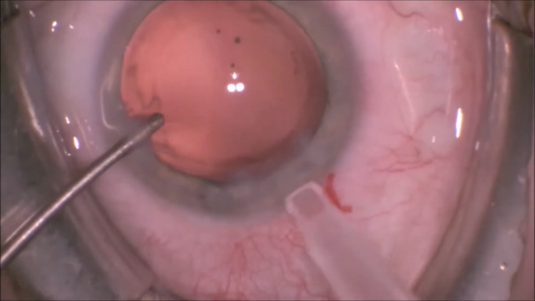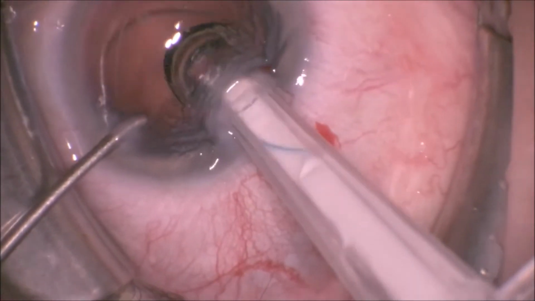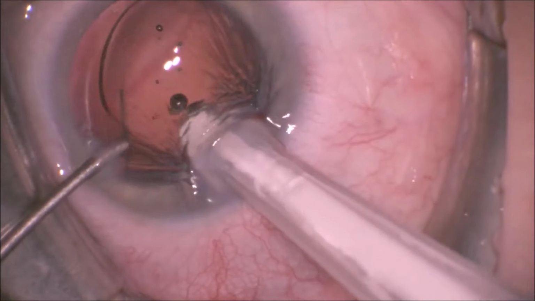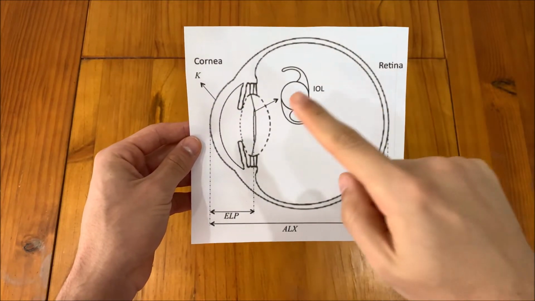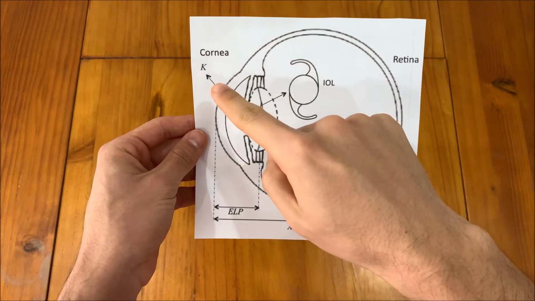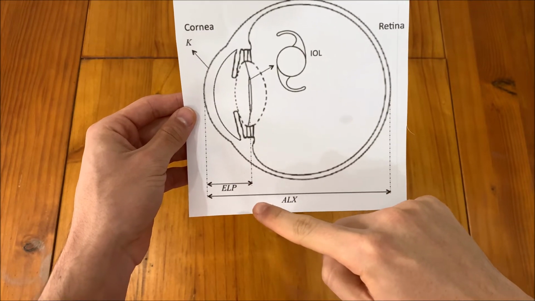Intraocular lens insertion was a big step in cataract surgery, as aphakic patients used to end up with very significant prescriptions and aberrations. These IOL formulae were originally derived from the lens effectivity formula. It enables us to calculate the required IOL power in relation to the corneal refractive power, effective lens position, and axial length.